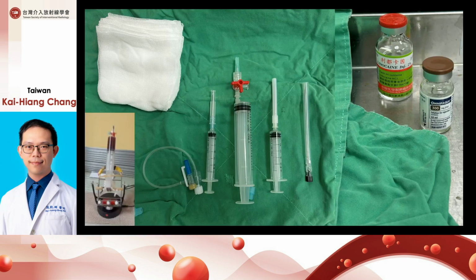This is our setup. As you can see, it's very simple. The only thing you need is a 25 milliliter syringe connected to a three-way switch, a connecting tube, local anesthesia, and contrast medium that is indicated for myelography. In our hospital, we use Omnipaque 300. Our leading tool is a 22 gauge spinal needle. And on the left side is a tube shaker. This device is a prototype.